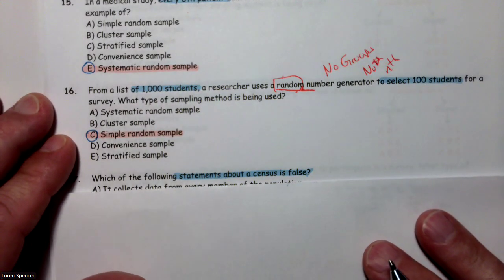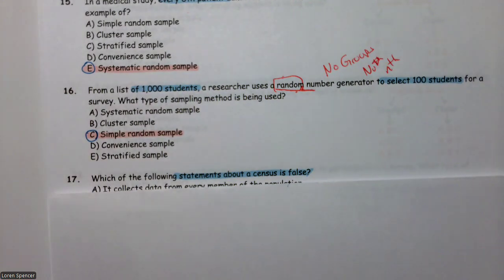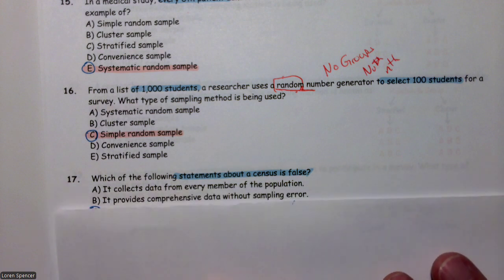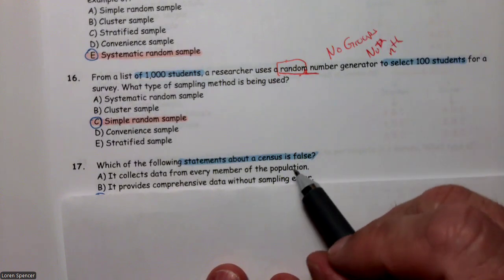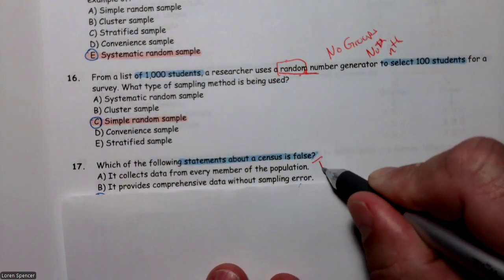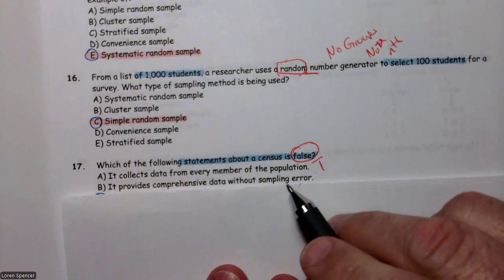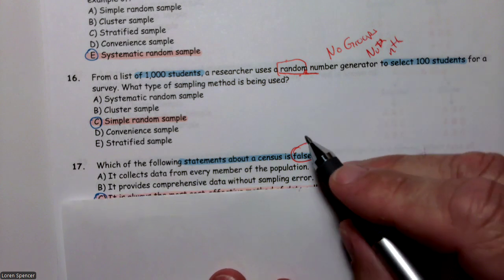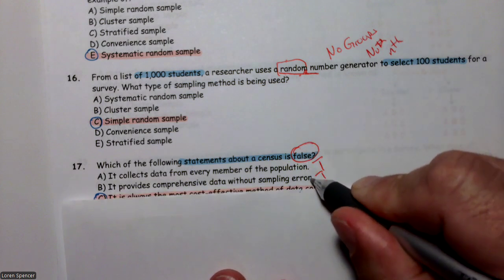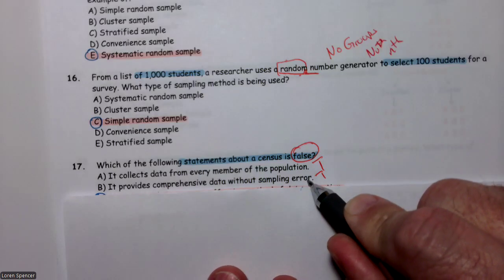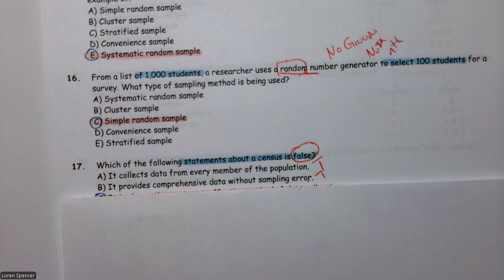Which of the following statements about a census is false? Well, first off, a census is a survey of the entire population, so everything in the population. It collects the data from every member of the population. That's true, and we're looking for false. It provides comprehensive data without sampling error. Sampling error is sampling variation. Yeah, there won't be any variation because you surveyed everybody.